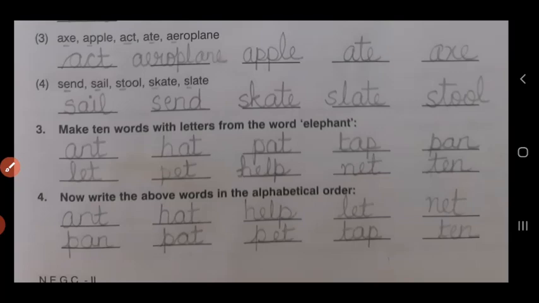And the last question says, now write the above words in the alphabetical order. So what you have to do, all these words that you have made over here, you have to arrange them and write them over here down in alphabetical order. So let's start with the first letter. First letter over here, A. So A I have as a starting letter. So my first word will be ant.